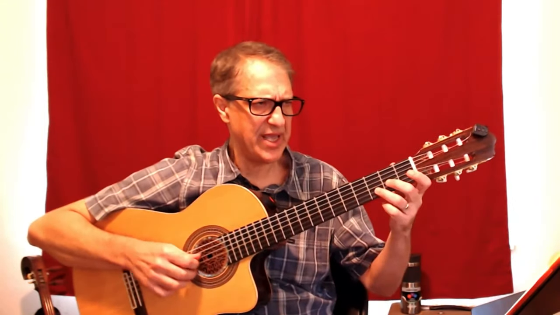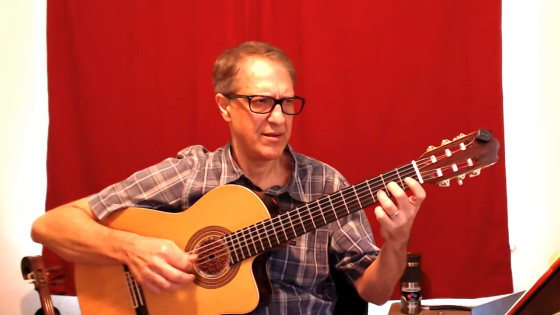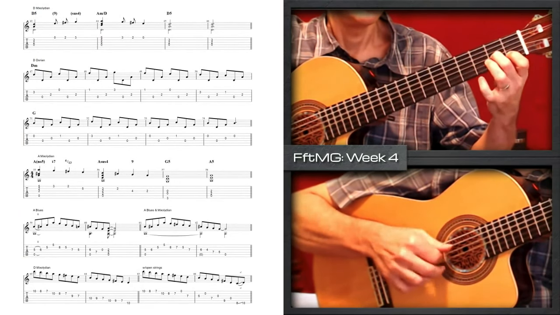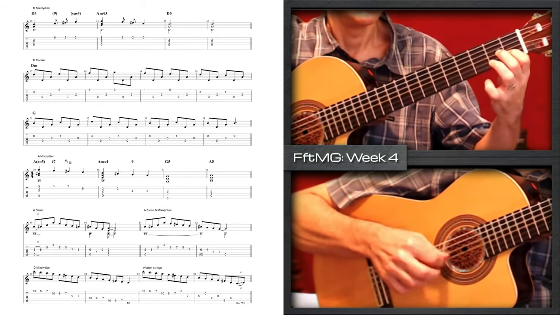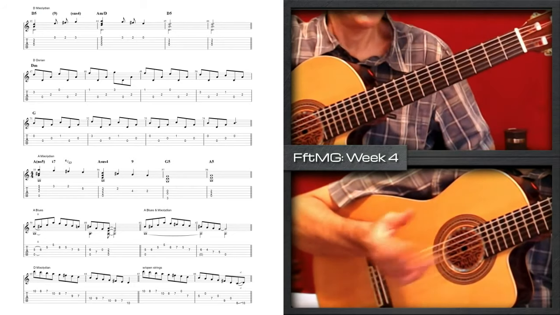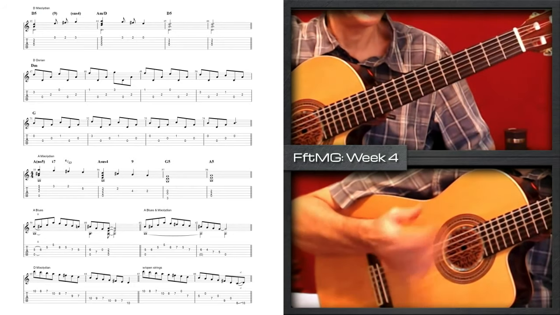So this example again, I wrote it like that, but again, what I want you to do is not just play it like that. You can play it in many different ways.